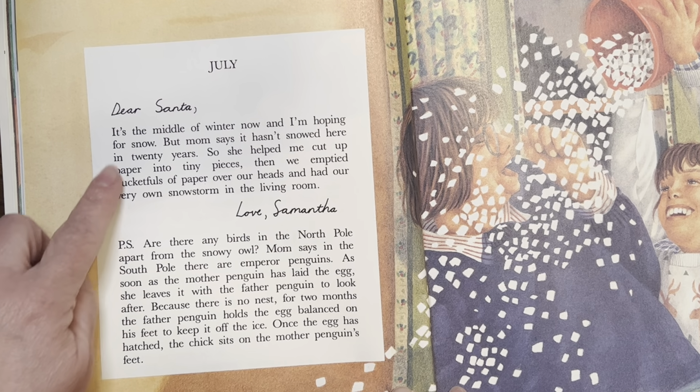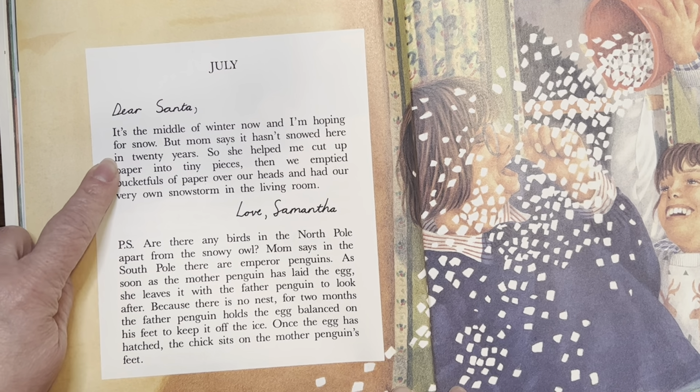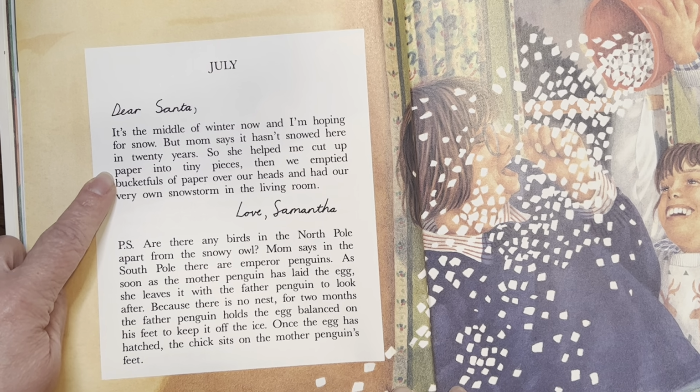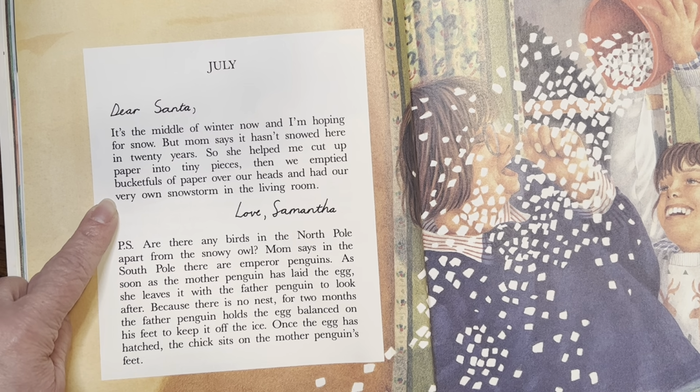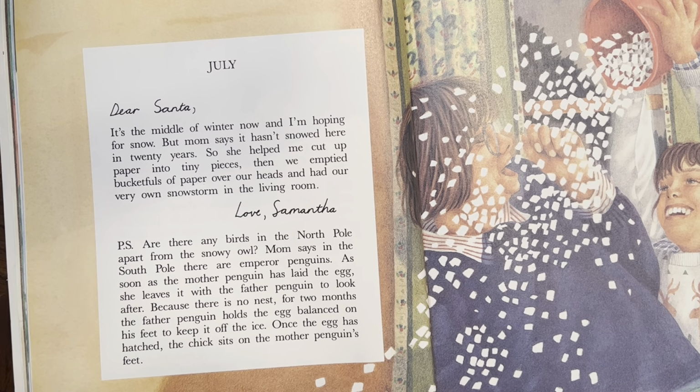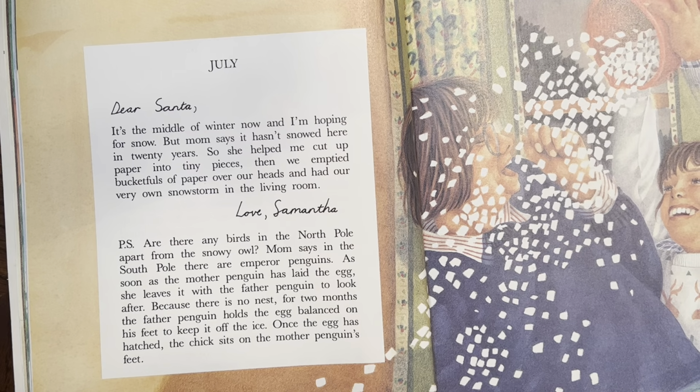But Mom says it hasn't snowed here in 20 years. So she helped me cut up paper into tiny pieces. Then we emptied bucketfuls of paper over our heads and had our very own snowstorm in the living room. Love, Samantha.